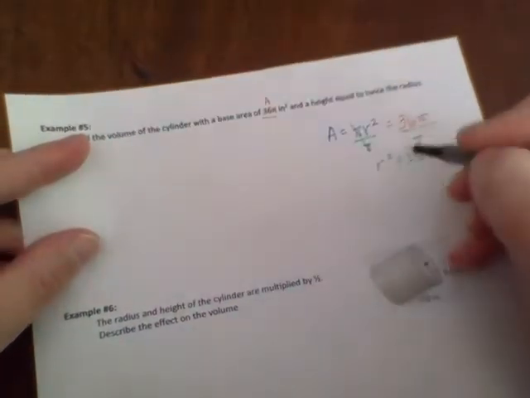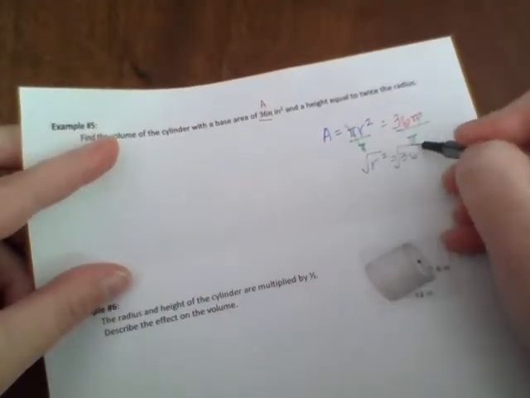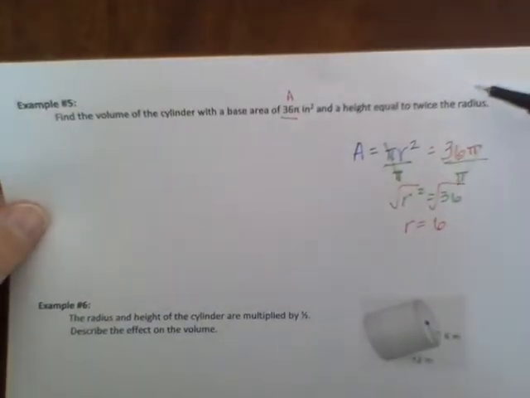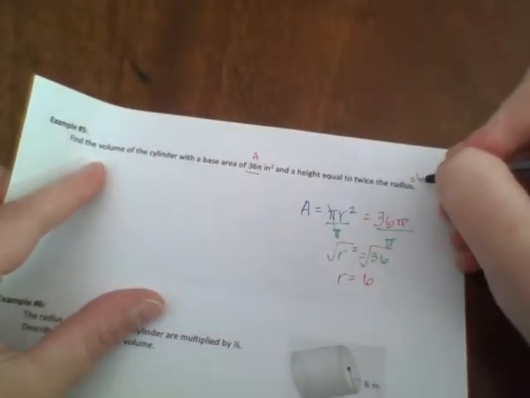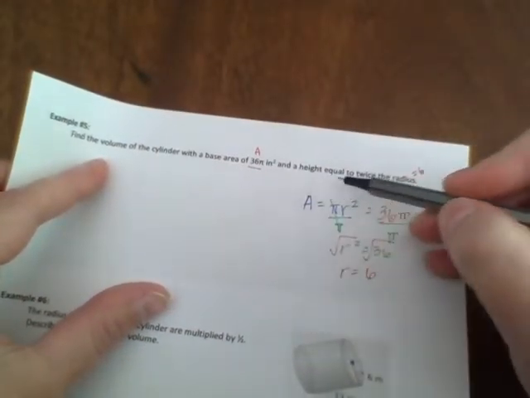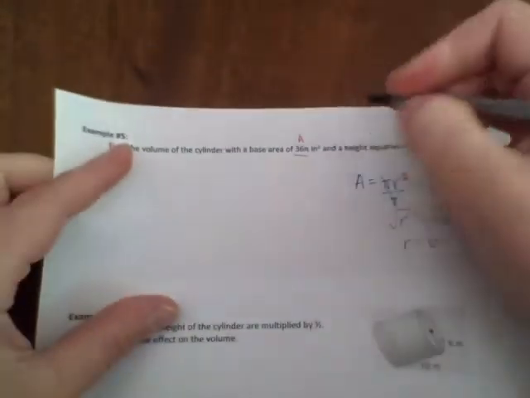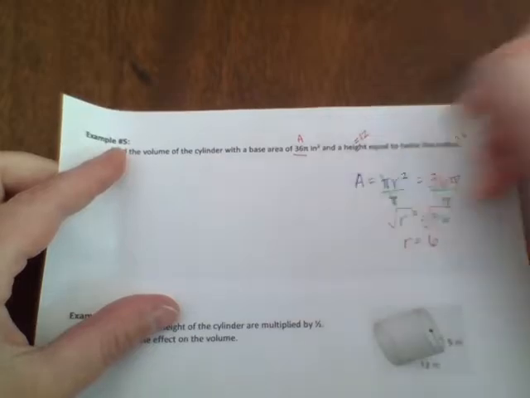And of course, square rooting a square will leave you with a radius of 6. So we know that the radius is 6, and then the height is equal to twice the radius. So if the radius is 6 and the height is double that, then the height has to be 12.